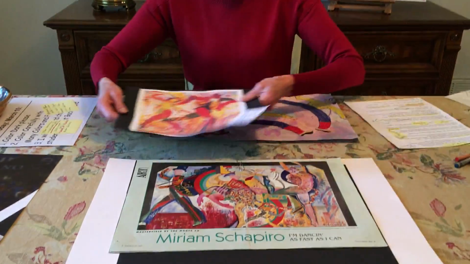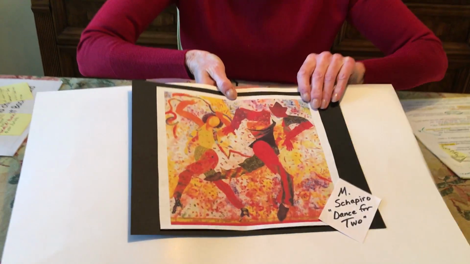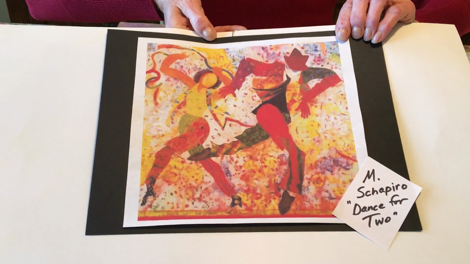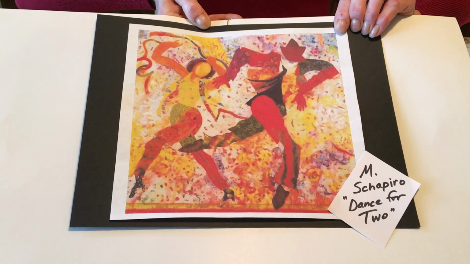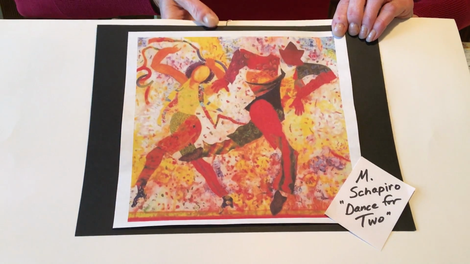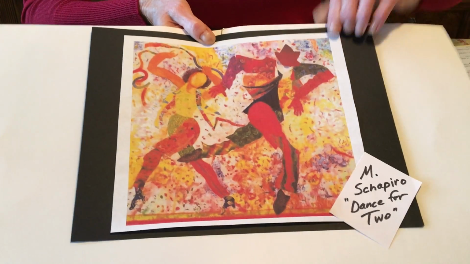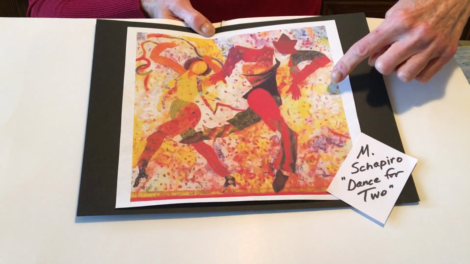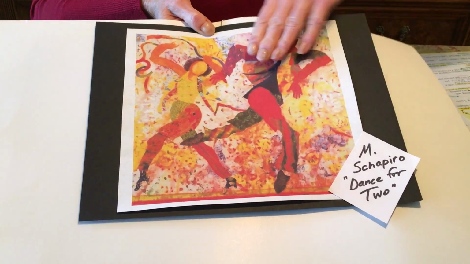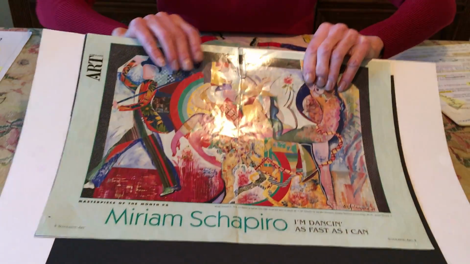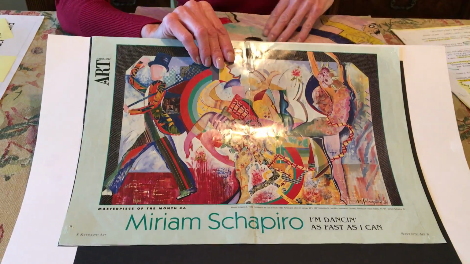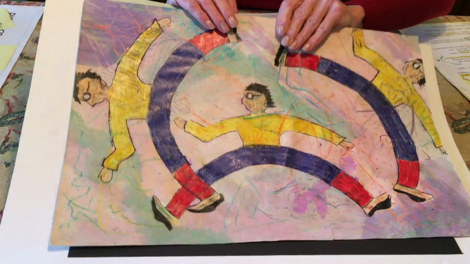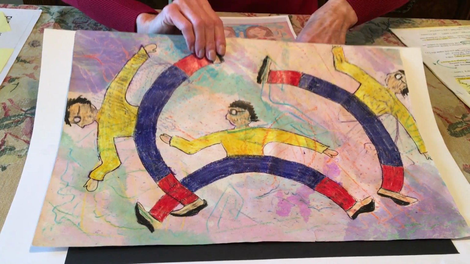So teachers, the very first day of class, first here's another Miriam here. This one is called Dance for Two. And you can see all of the dance. Notice that we're going to get a person moving, but we're also going to want to make the background interesting. Just like you make your background and your artwork in layers, when students do that, their artwork's going to be more interesting too. This original sample has interesting background.